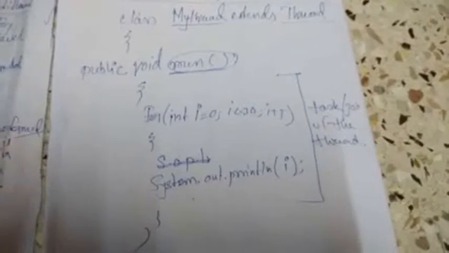Okay. So to define a thread, we use this code where we create a class that extends the Thread class, and we have to write some code in the run method, which is the actual implementation of the thread. But this is not the end of the code. Some separate code is there to complete this example.